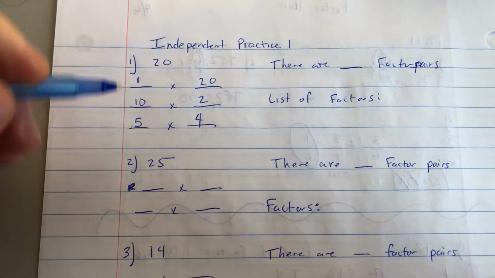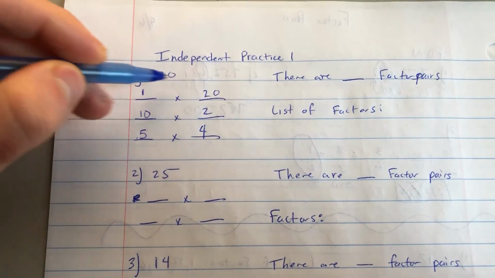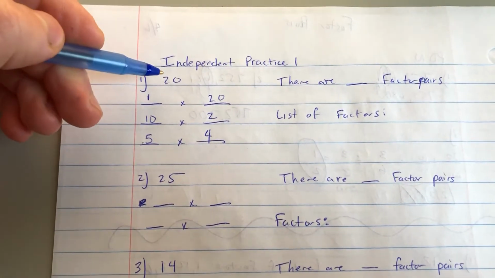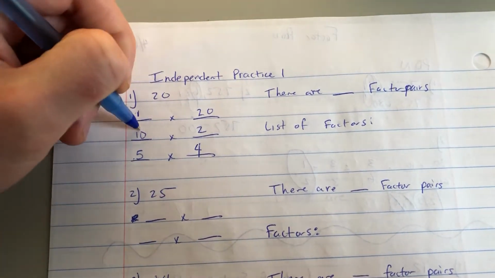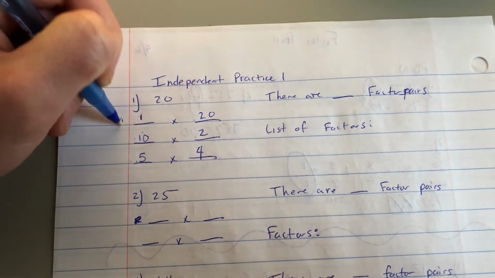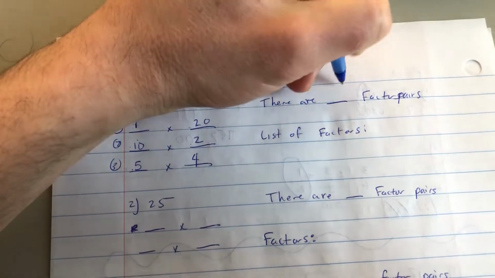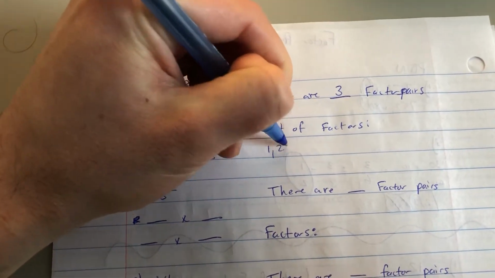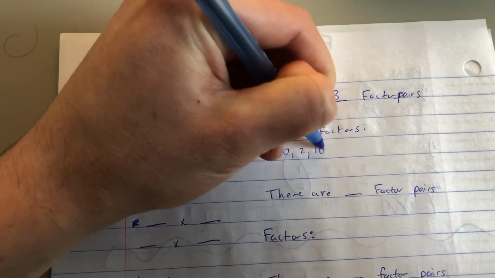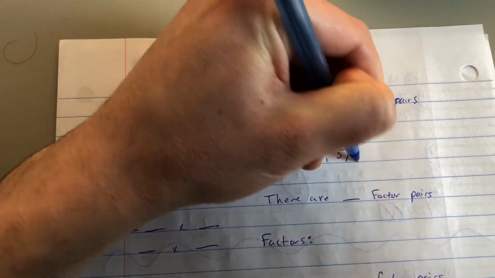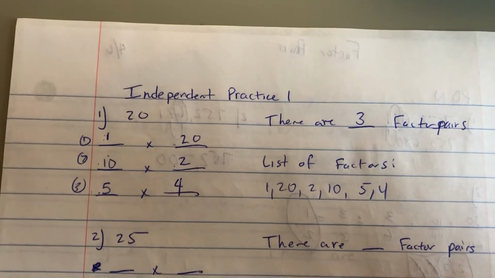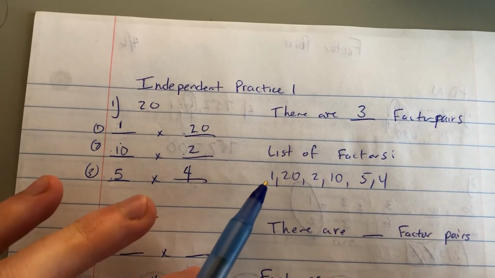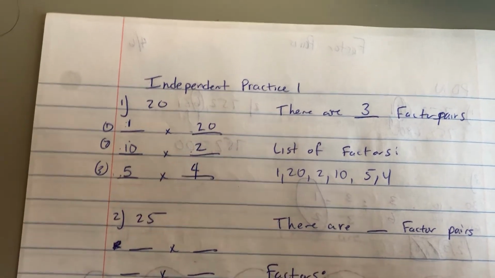I now have all of the factors, all the multiplication sentences that equal the product 20. So there are 1, 2, 3 factor pairs. When I list these factors out, I have 1, 20, 2, 10, and 5, 4. Those are my factors of 20. These are my factor pairs. So I have 3 factor pairs. I have 6 factors.